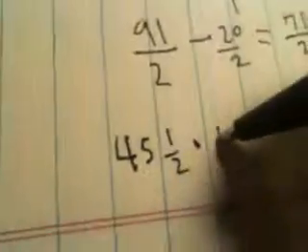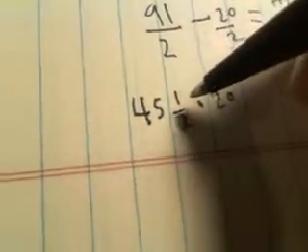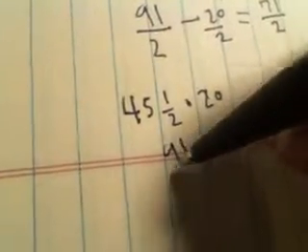Let's go ahead and do this on this side. Now, like I said, there are different ways of multiplying these. I personally like using the fraction method, so I'm going to do the fraction method. So 45 1/2 times 20. What's the area? Well, remember that 45 1/2, you can convert this into a fraction. We do 45 times 2, and that gives us 90. And then 90 plus 1 is 91, and then we leave that over 2. So 91 over 2, and then times 20 over 1.